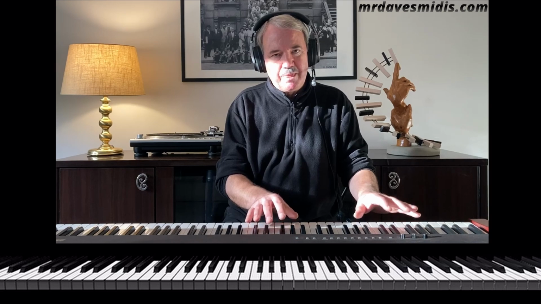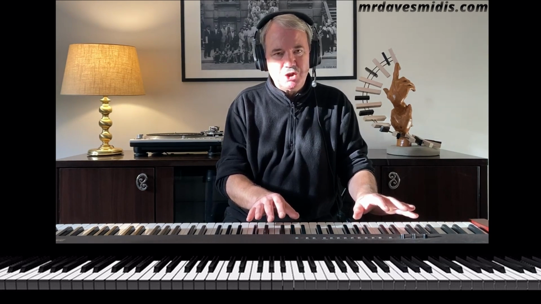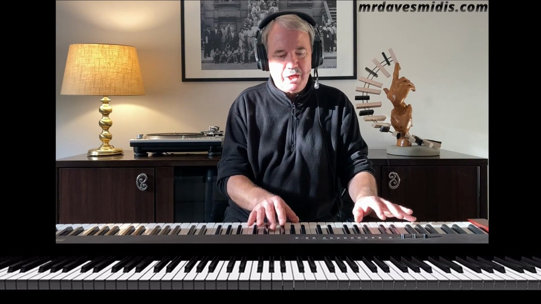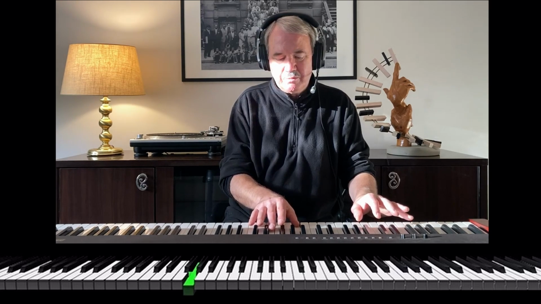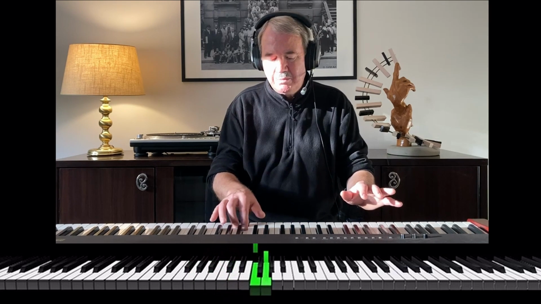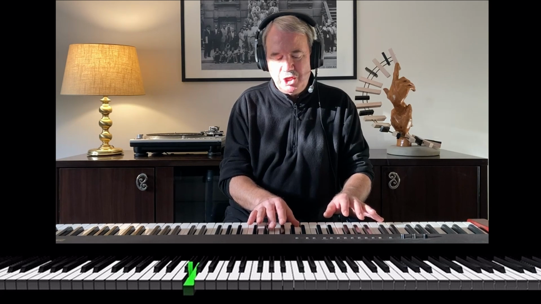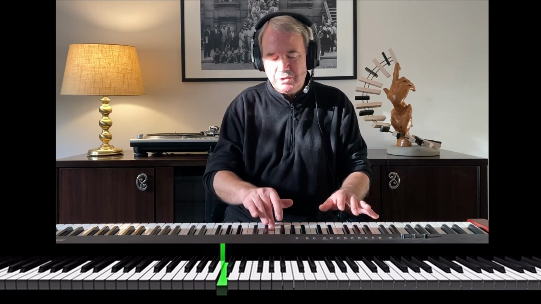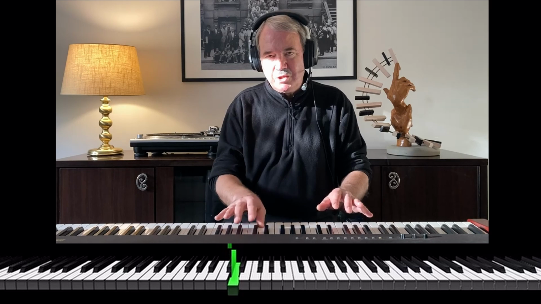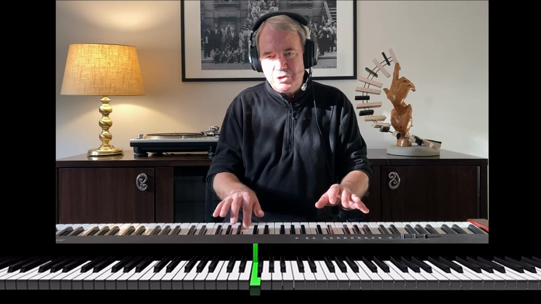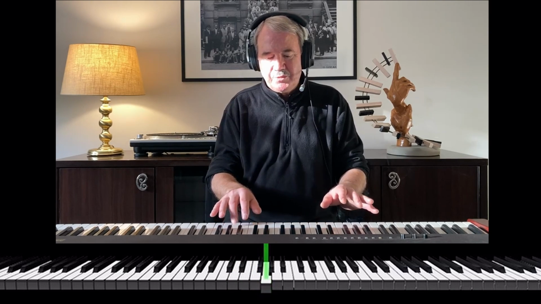The first scale is the G blues scale, and it goes like this. So you can hear that real bluesy feel to it. So, it's G, B flat, C, C sharp, D, F, G. That's it.